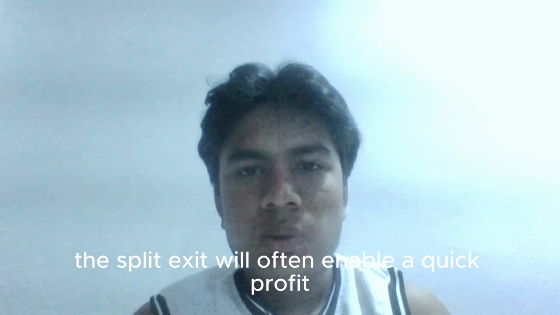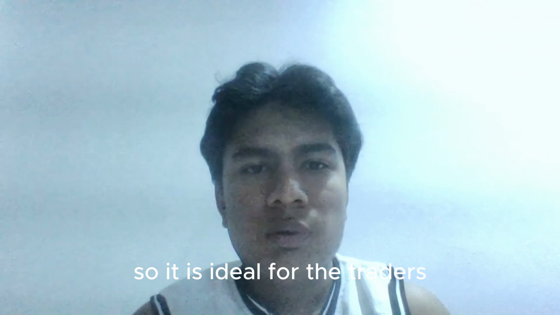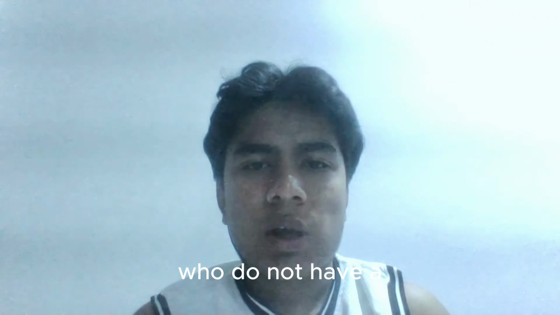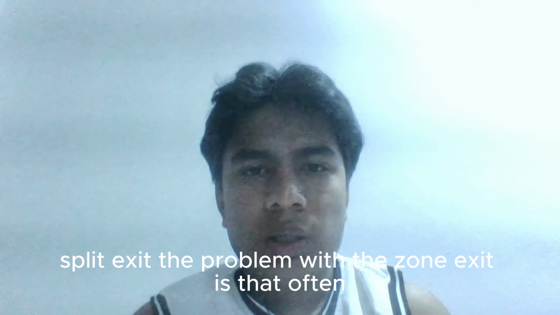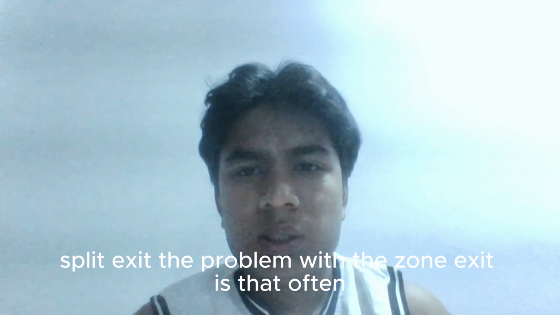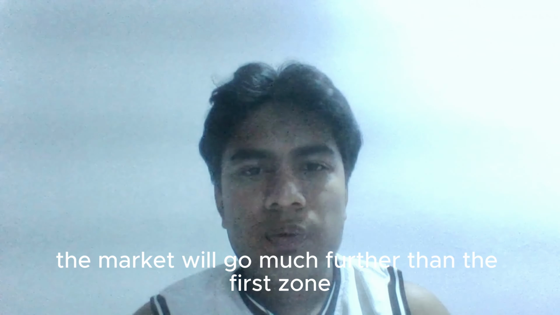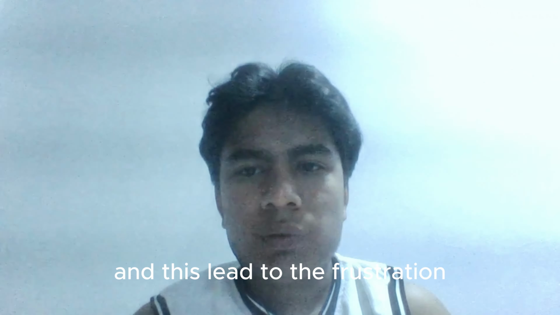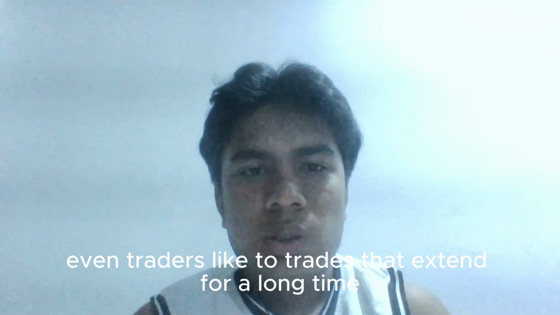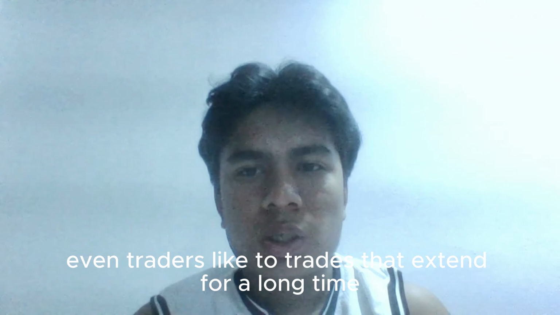The split exit will often enable a quick profit, so it is ideal for traders who do not have the patience to wait through a long trade. Split exit. The problem with the zone exit is that often the market will go much further than the first zone, and this leads to frustration. Even traders like trades that extend for a long time.